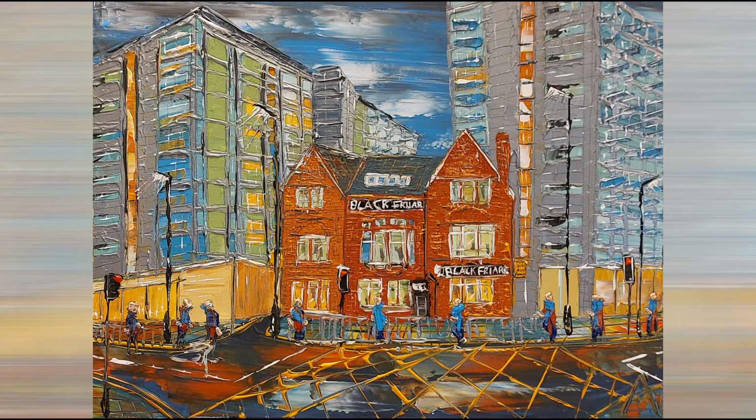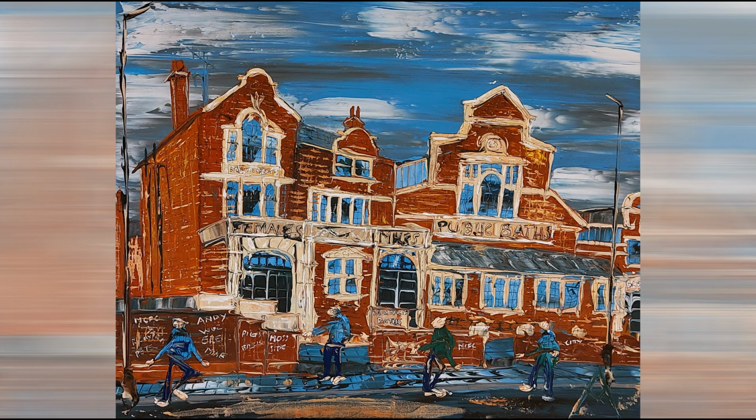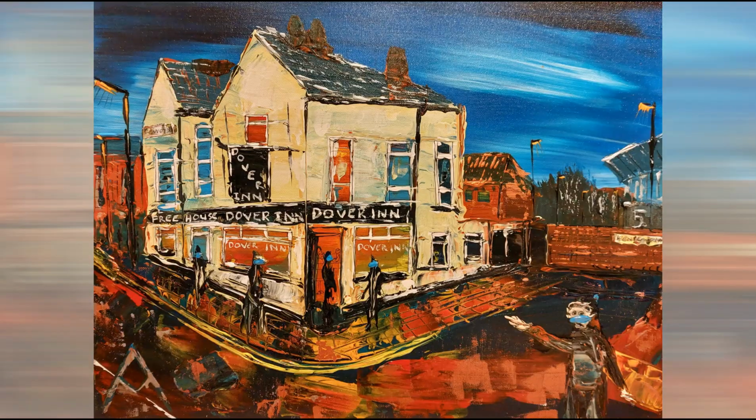Now, Lowry painted in muted greys and whites and reflected Salford in Manchester at the time. Now, Manchester in the 19th century was the hub of the British Empire exporting around the world, and workers were not regarded as human beings, but as cogs in the machinery of the Industrial Revolution, and conditions were very poor.